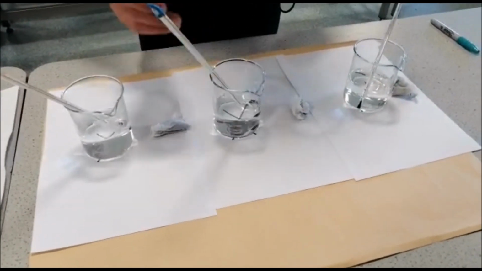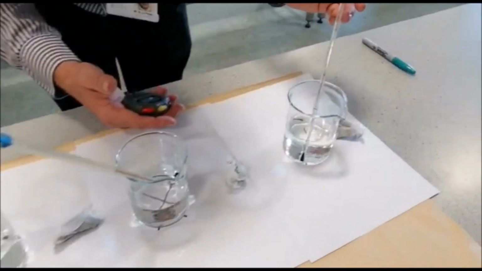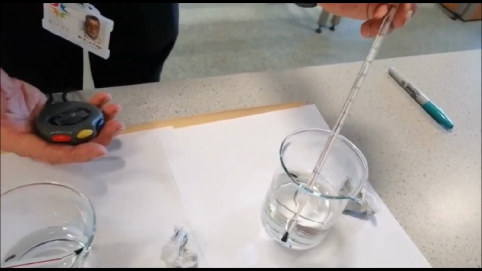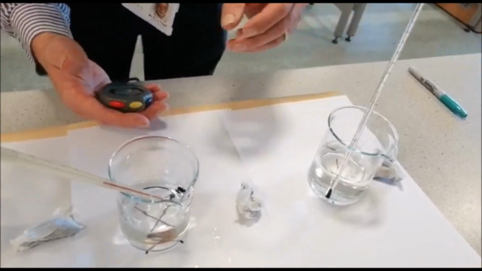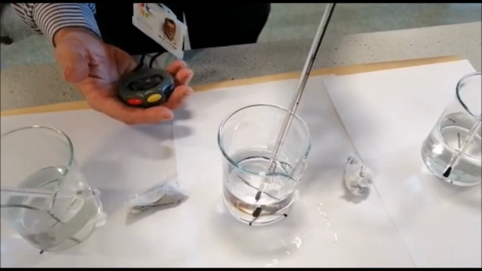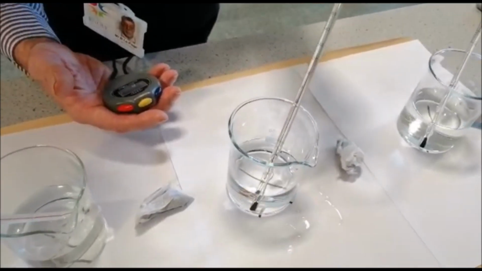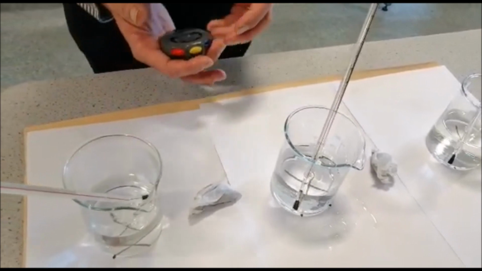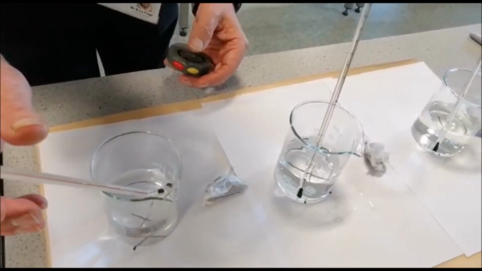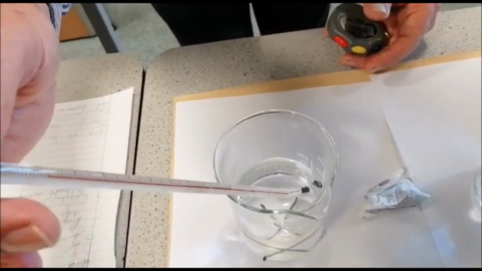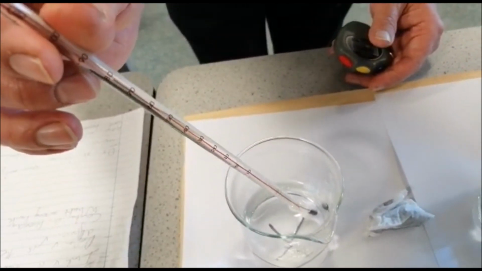And I'm going to read the temperatures off. So the coldest one, which has been in ice, is now 8 degrees. And the middle one, which is just room temperature, is 24 degrees. Now the science lab's always hot. And the one that was boiled a little while ago is now 78 degrees. Let's see if you can see that.